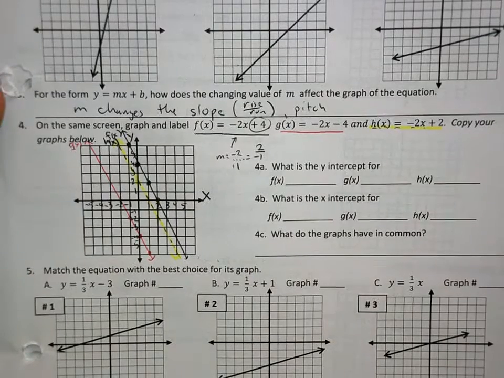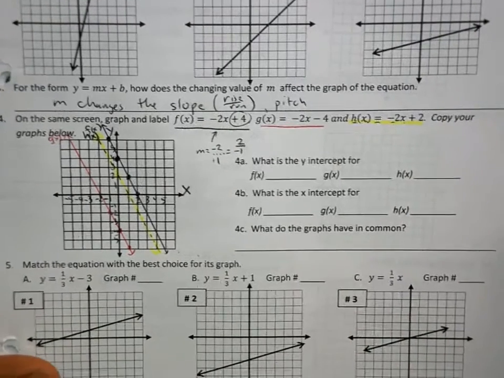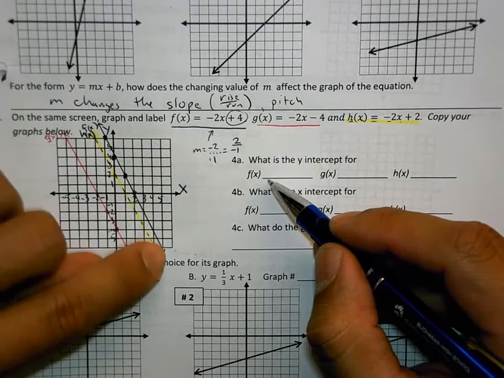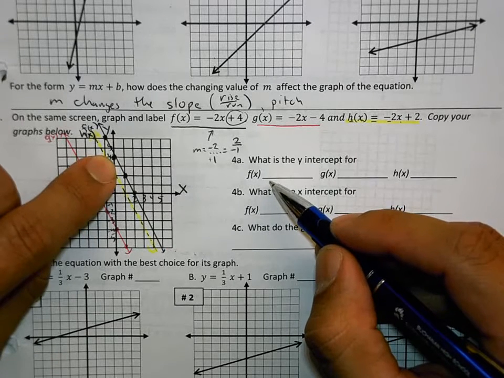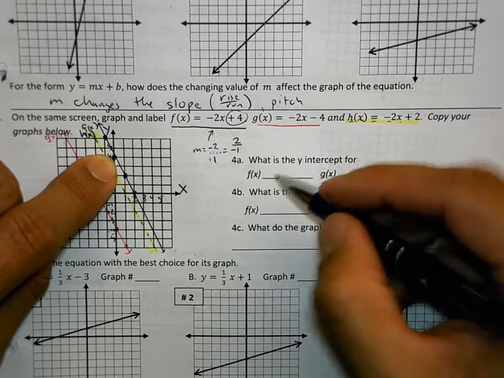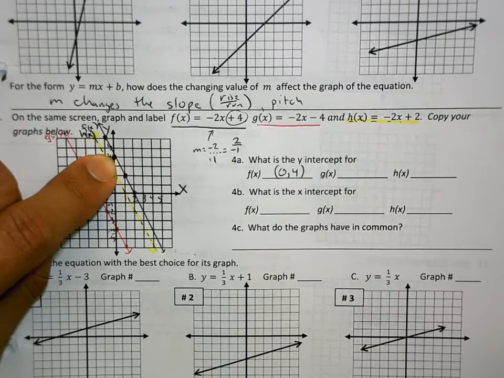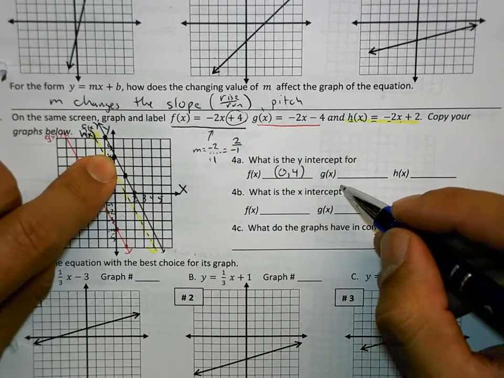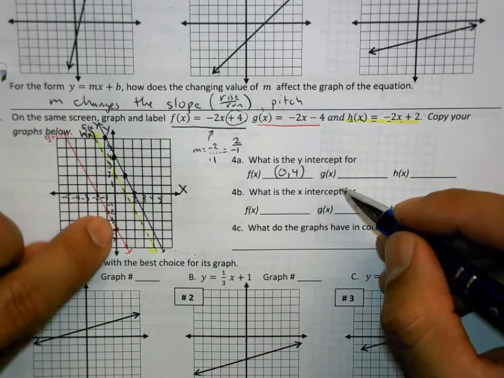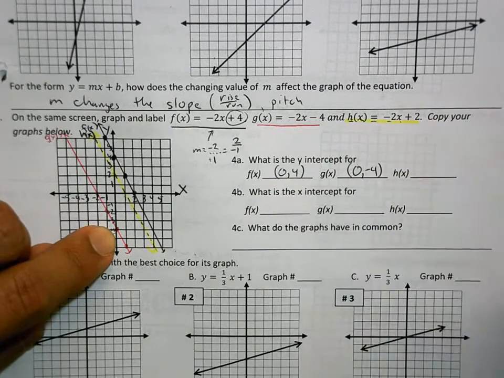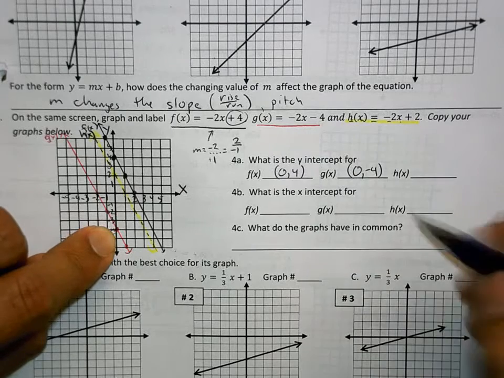Over our answers. What is the y-intercept for f of x? Where does it cross the y-axis? And the scholars would write it as an ordered pair, (0, 4). What about for g of x? For me, the red function is what? (0, ...). Good. H of x.